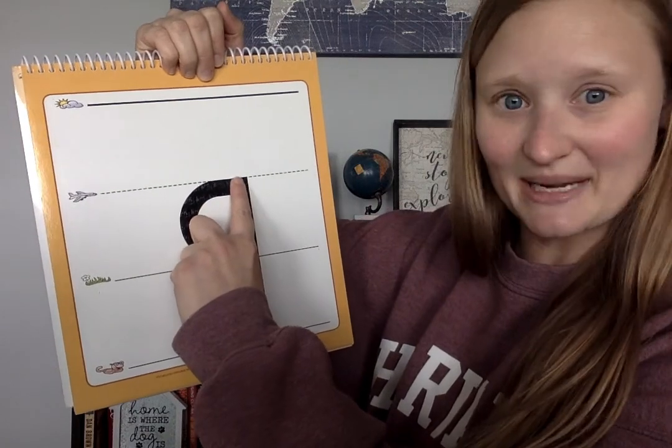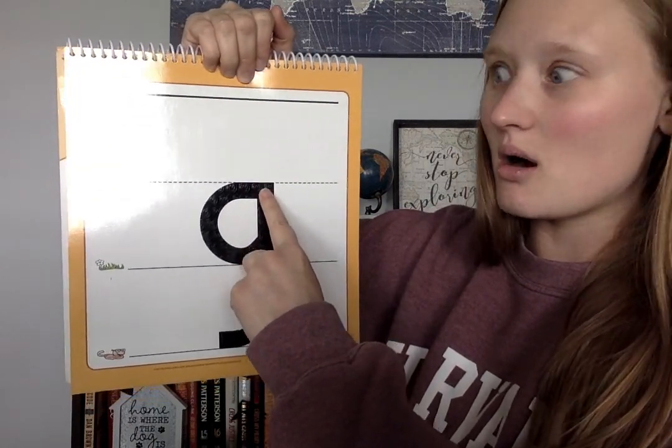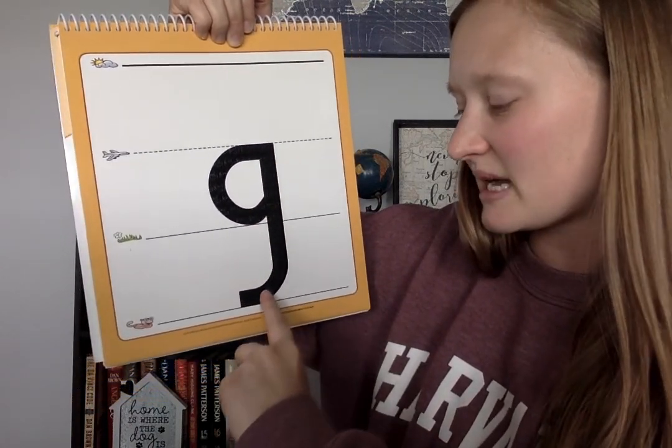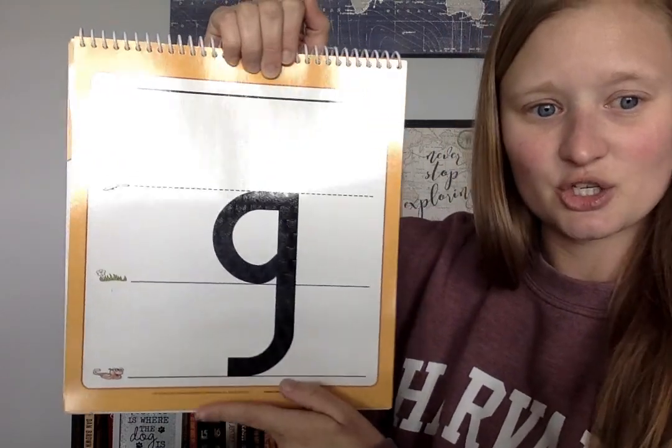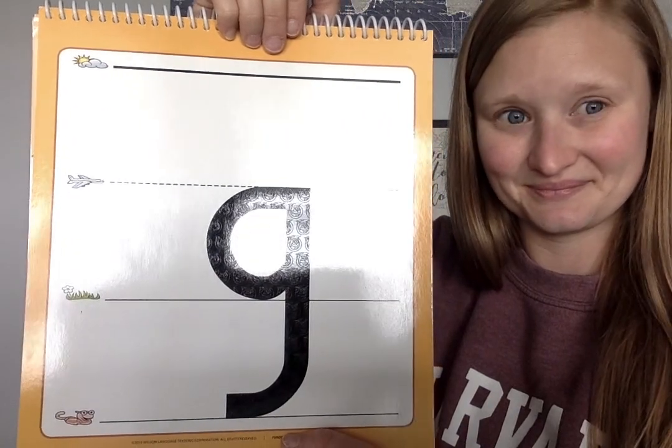All right, our next letter is the letter G. G is a plain line round letter. We point to the plain line, curve around to the grass line and go back up to the plain line. Then we go all the way down to the worm line and hook. G, game, G. Nice work.